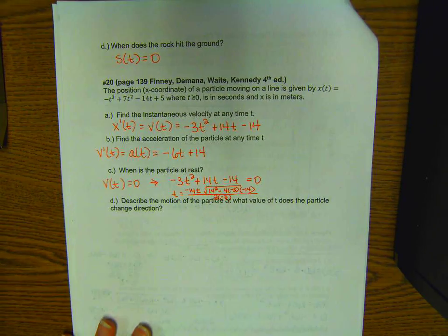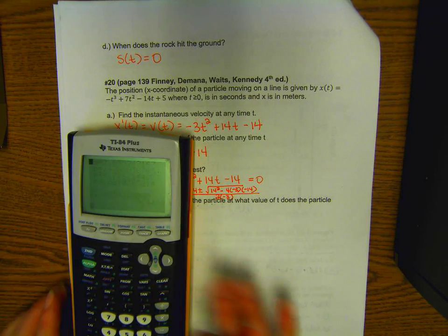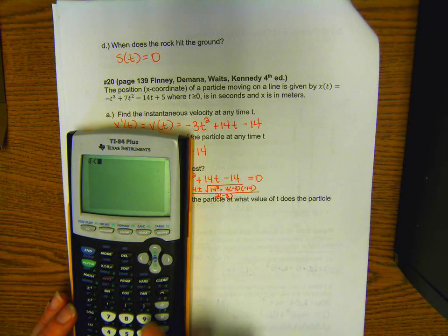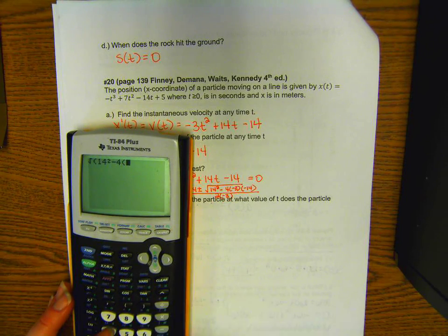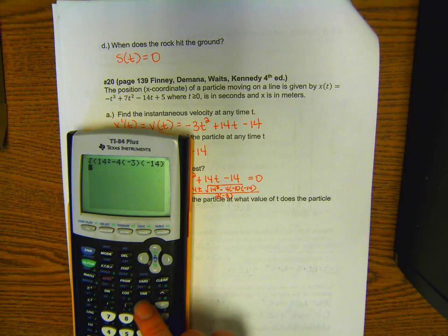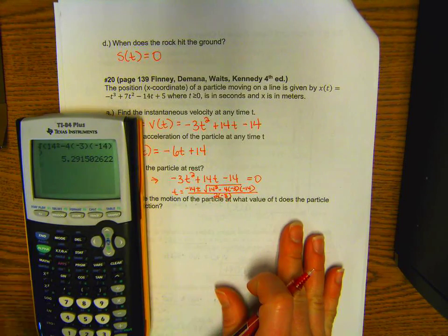Let's get our calculators out and do what's underneath the square root. And I get approximately 5.291. You can truncate or round.